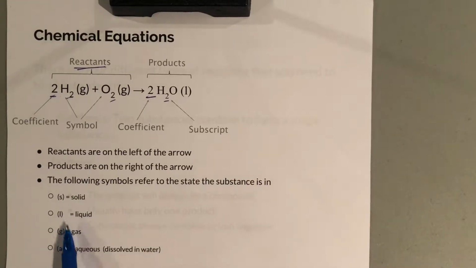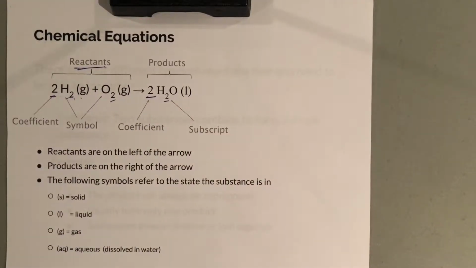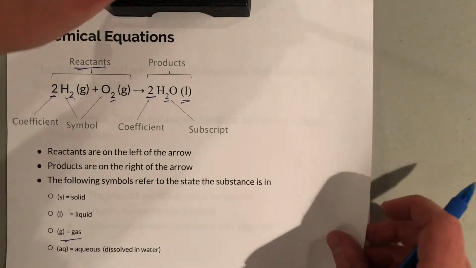A couple other symbols that you'll see in reactions that you need to be aware of: you'll see S, L, G, and AQ, sometimes written in the equation. In this reaction, we have G next to H2 and O2. That just means that those things are gases. H2O is an L, which means that it's a liquid. If you see S, of course, S will be solid. And the one that's probably the most foreign to you would be AQ, or aqueous, which means that it's going to be dissolved in water.